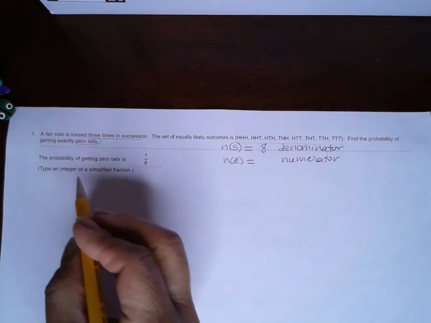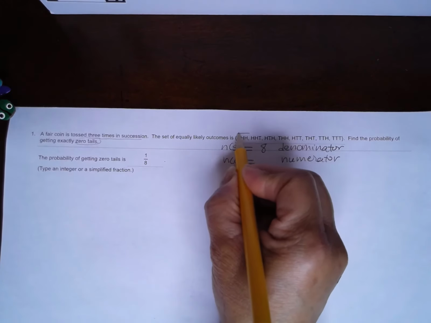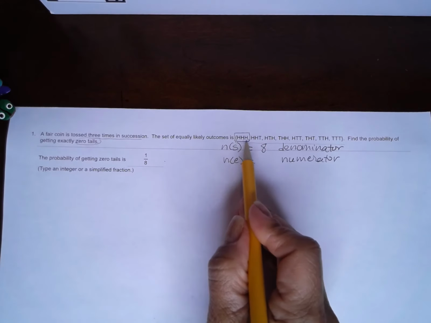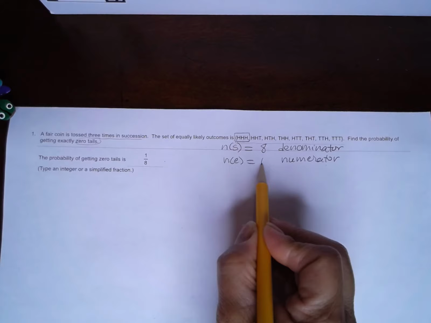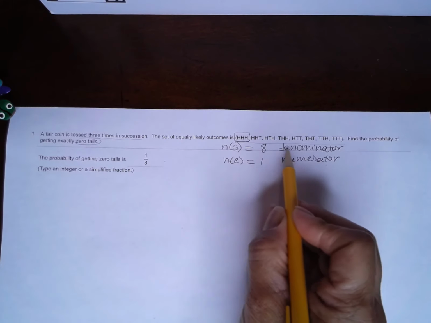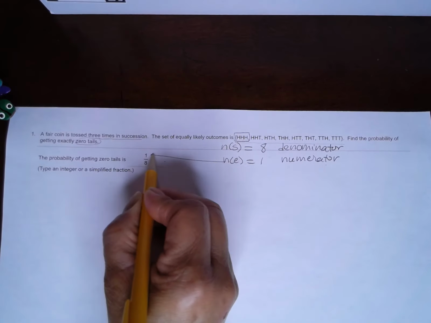N of e, that will be the numerator, is based on the event, the particular event that they're asking you to find. The probability of getting 0 tails, the outcome that doesn't have any tails, is heads, heads, heads. So that's why that is 1. So the numerator is 1, the denominator that is based on all the outcomes is 8. This is where the 1 came from. So that answers that question.